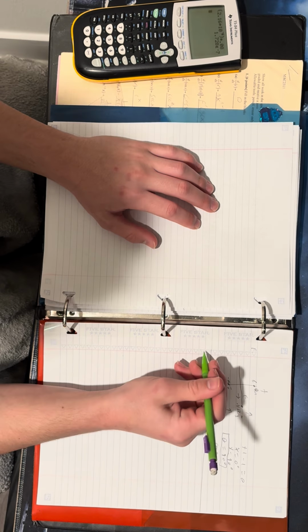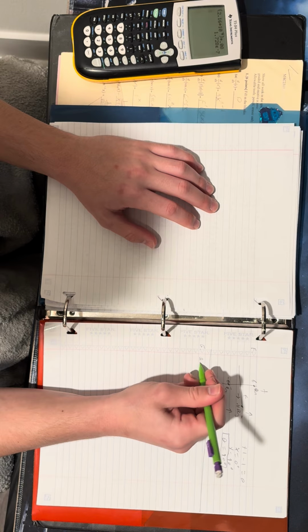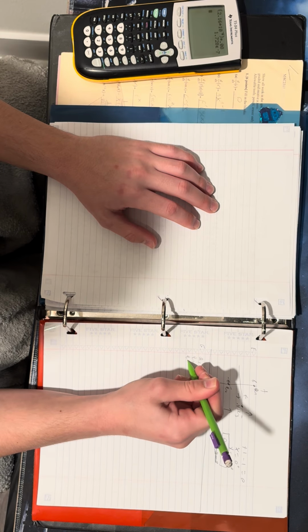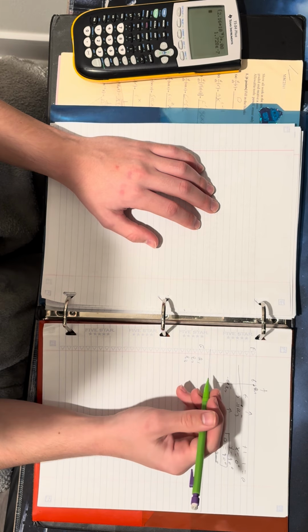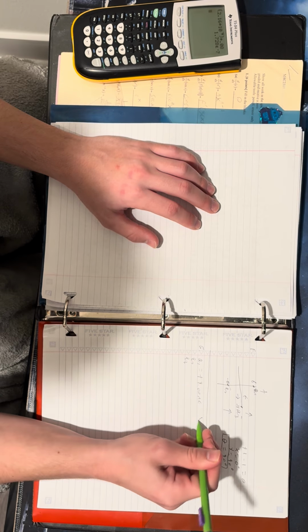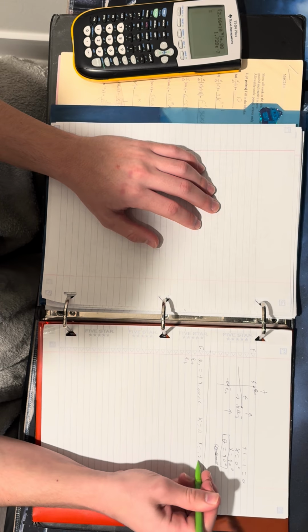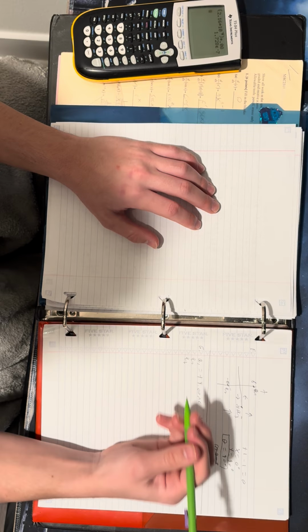Alright, let's get started. Part G. We're given Q1, Q2, and Q3, three charges. Q1 is plus, at x equals 0 and y equals 0.200. Again, they gave it to us in meters.